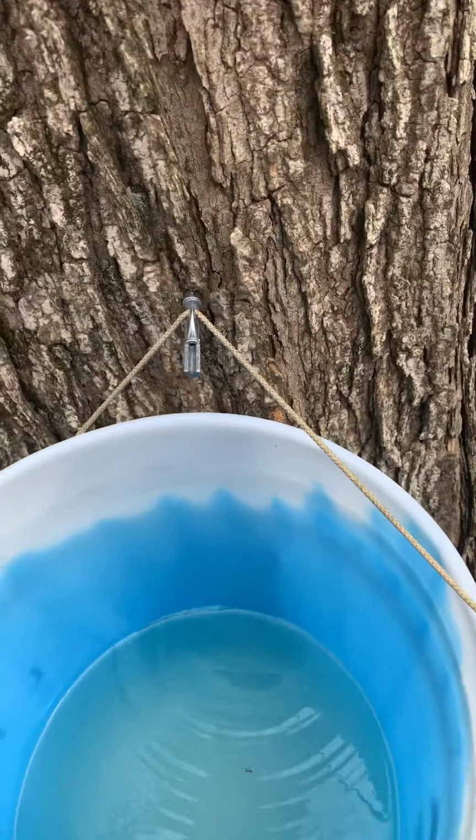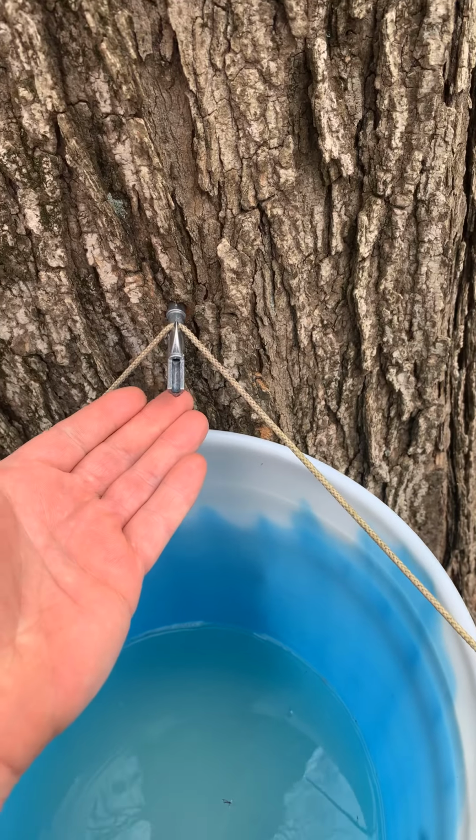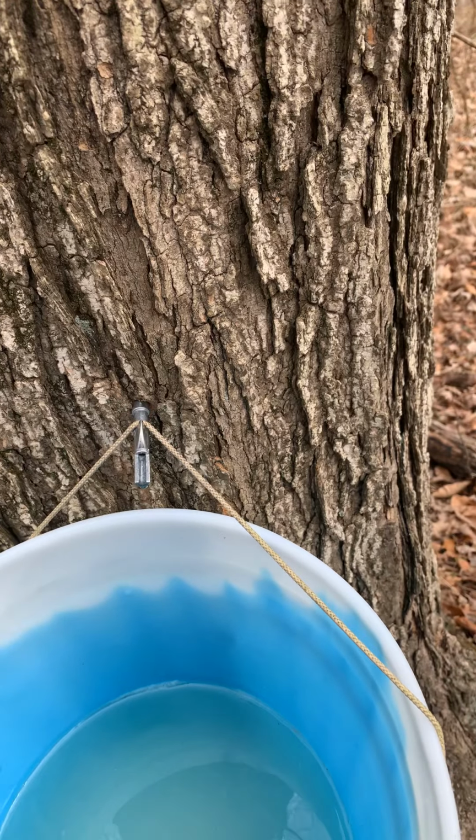Well, I don't know, check. Look. Tastes like maple syrup, but it don't look like maple syrup. So what are we doing? How do you get maple syrup from a maple tree? That's a good question. Pretty simple.